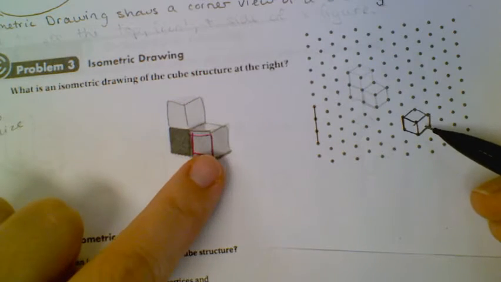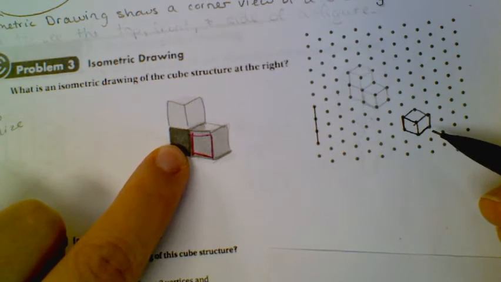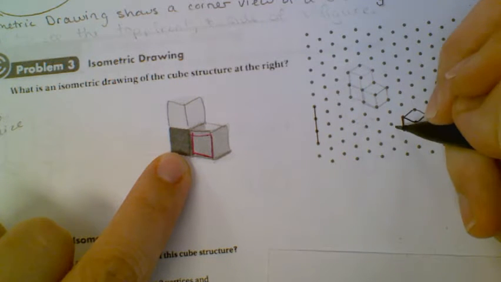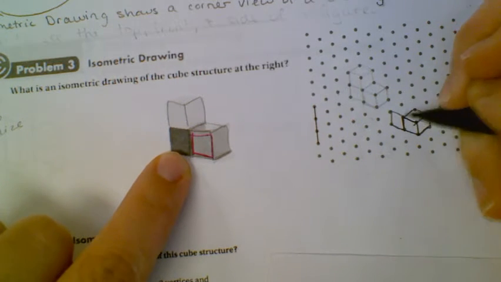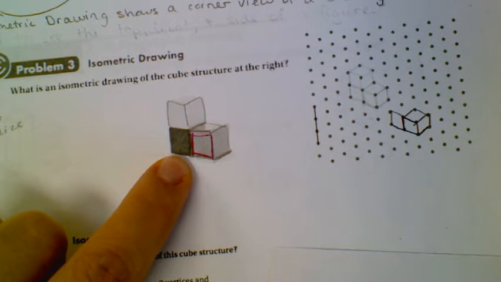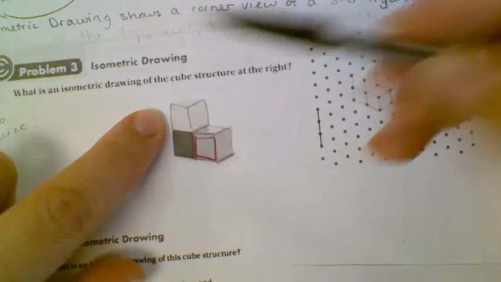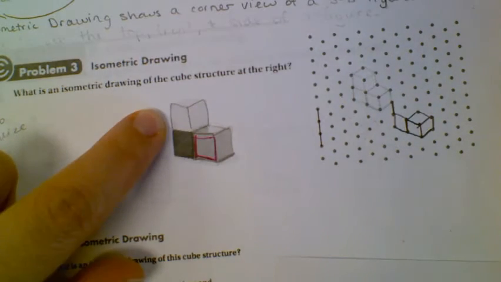Now you've just made this first square. So then we'd want to make either the back square or the top. I'm going to go ahead and make the back, so I could just add on another square to represent that front face. Then I'm going to add this top one. Notice this top one keeps going straight up, so I'm going to again go straight up.